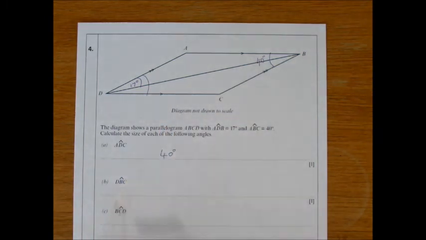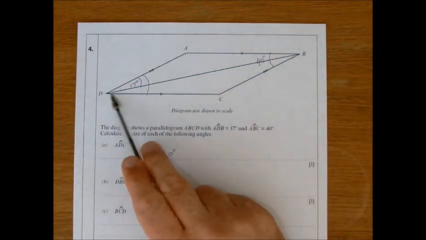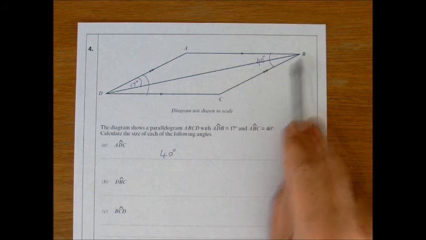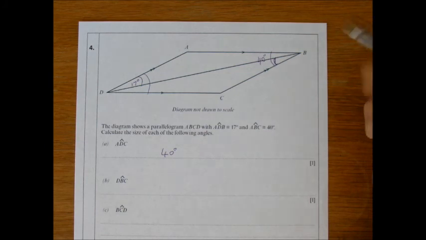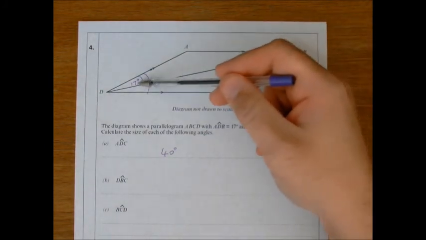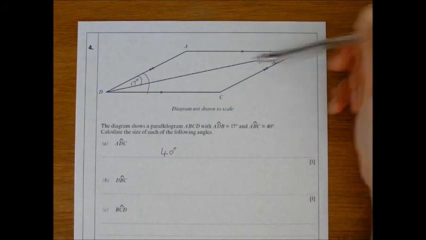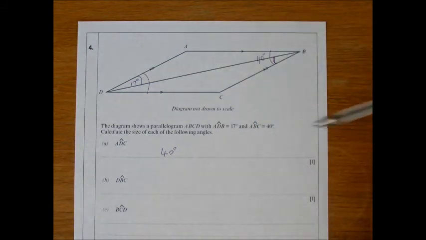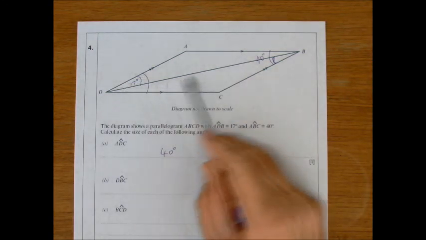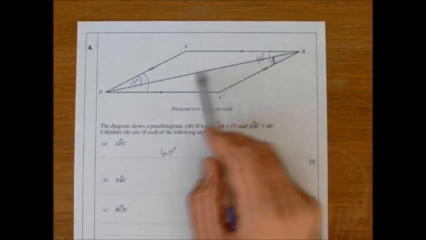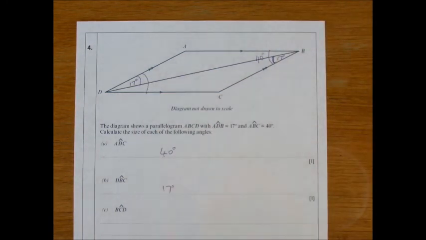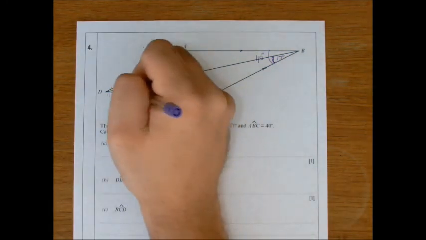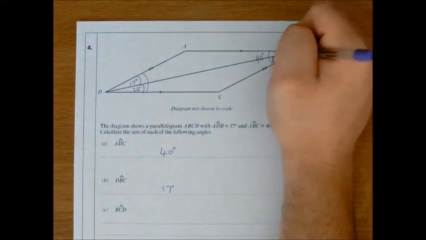Then it asks for DBC. So there's D, there's DBC. So we want this little angle here. Now we've already got information that being 17. So you might think, how does that relate to that? You notice you've got a Z angle here. Z angle. So that's also going to be 17 as well. If you wanted to, you could fill that in. You know that's going to be 23, and then of course that's got to be 23 as well.